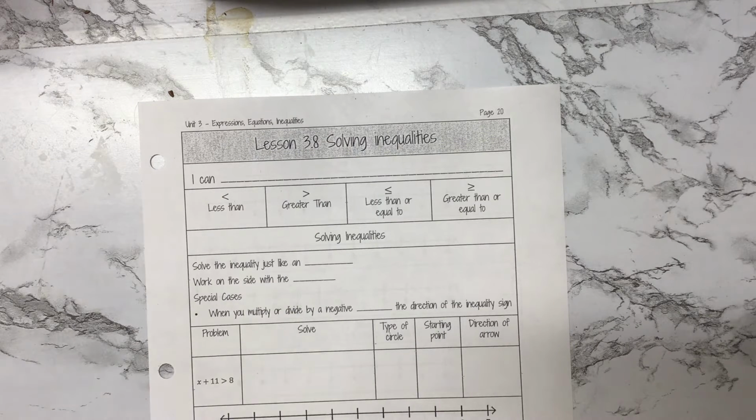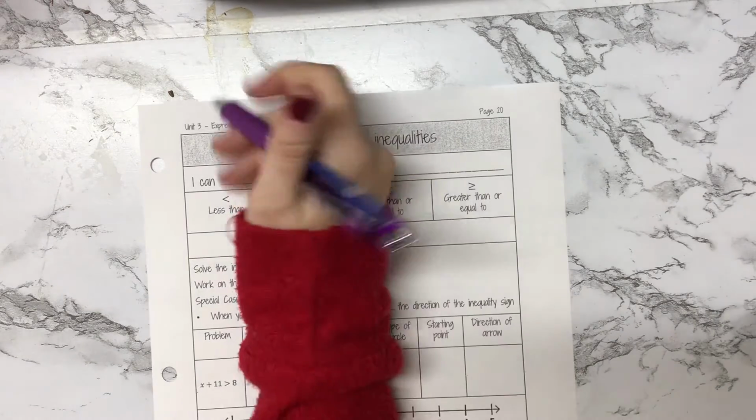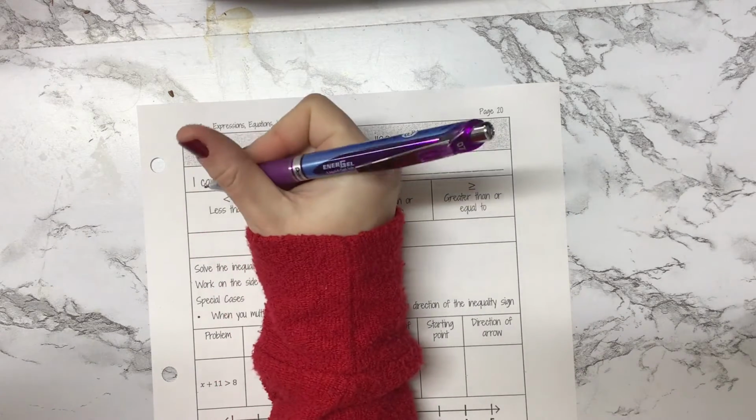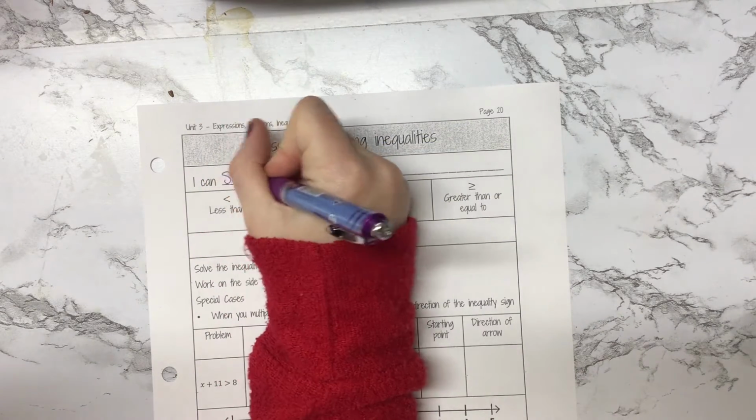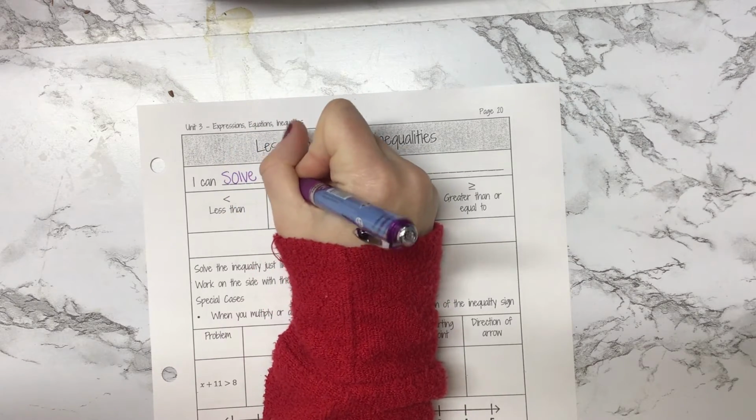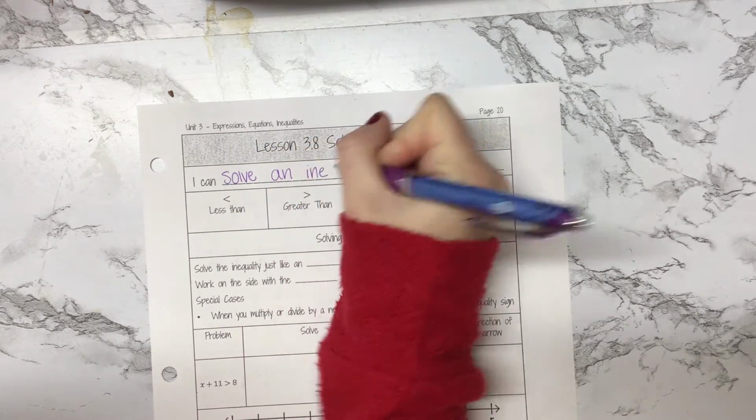Okay. So our I can statement is I can solve an inequality.